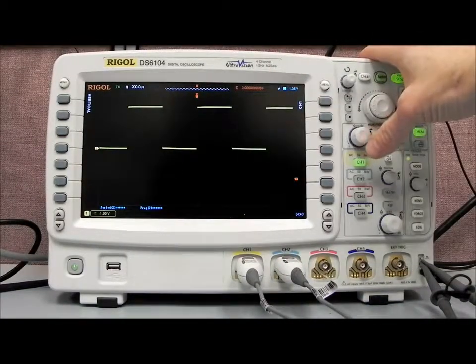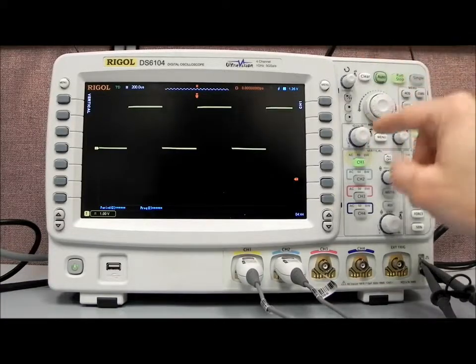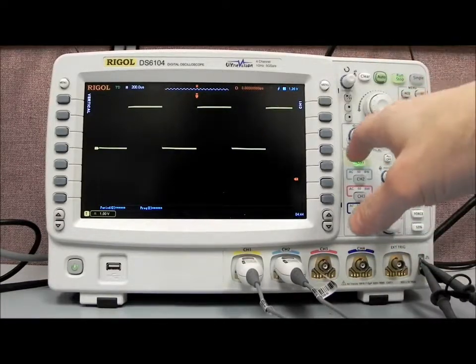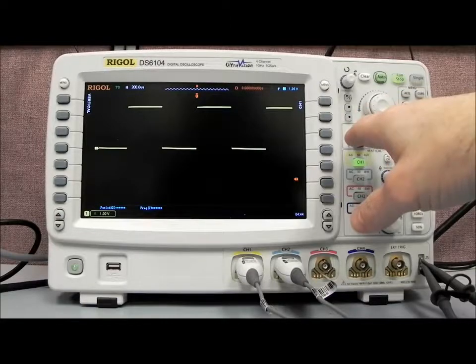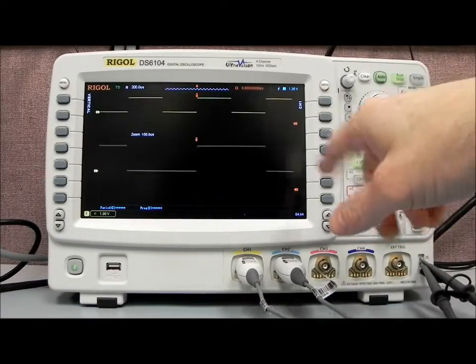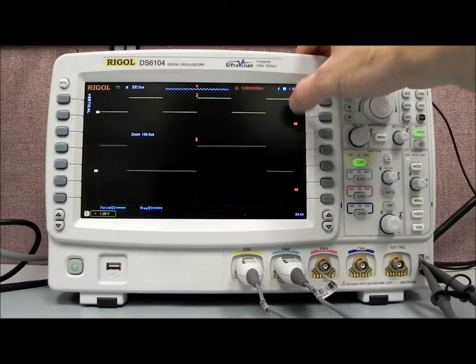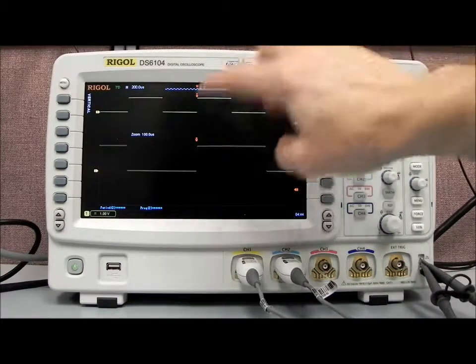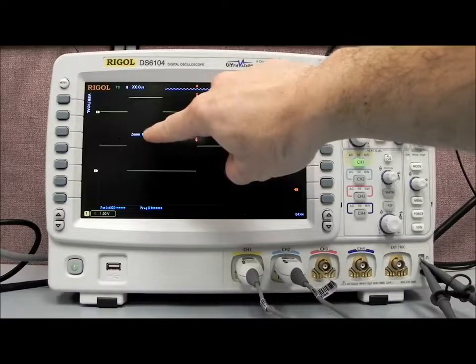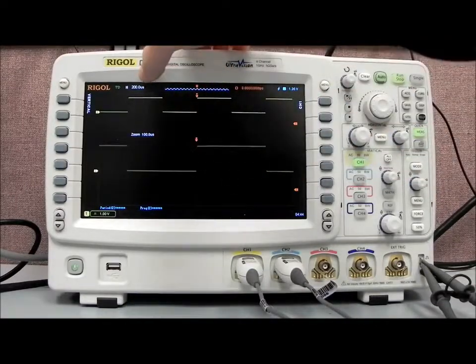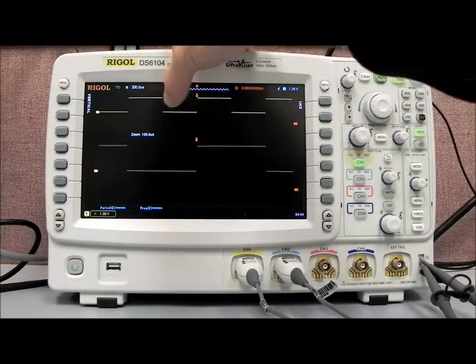And now I'd like to highlight the zoom mode. To get into the zoom mode, what you can do is, here's the horizontal scale button. If we press that in, now we'll get the split screen display. On the top we have the full waveform, and on the bottom we have a zoomed waveform. And you can see now it says zoom 100 microseconds. Remember that top scale was 200 microseconds per division.